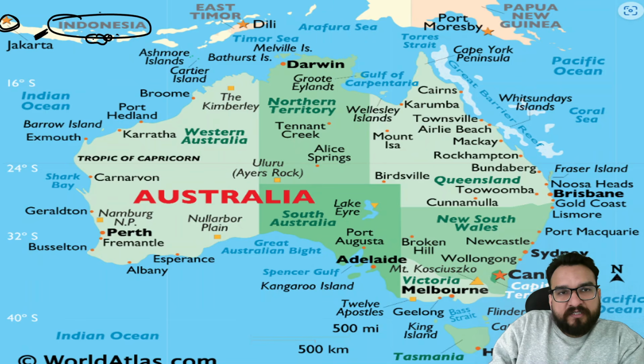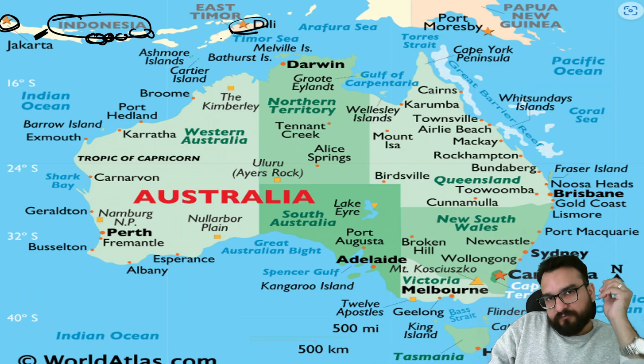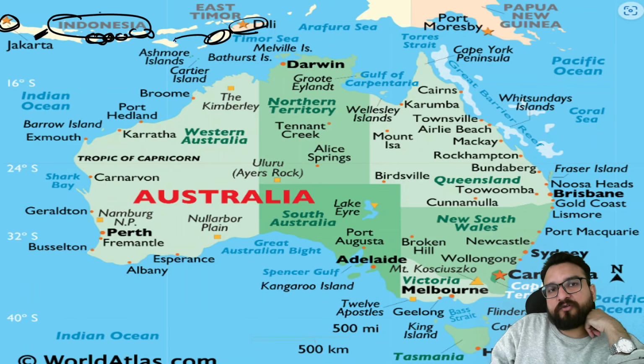Then there is this Java island, and there are many islands like this. I have told you about one more like this, Papua New Guinea, over here. This part is East Timor, which is a separate country, and this part is with respect to Indonesia only.